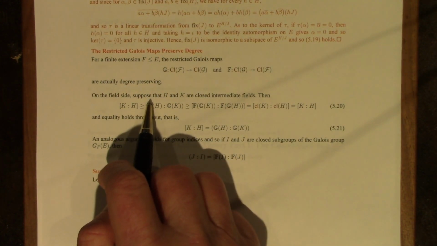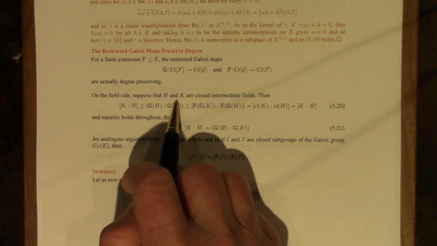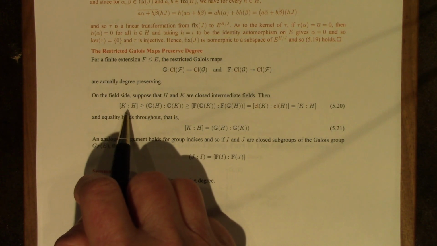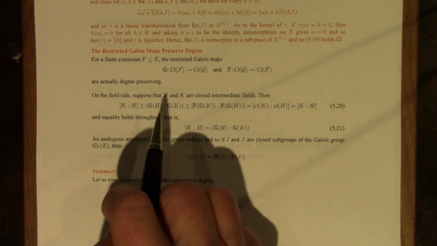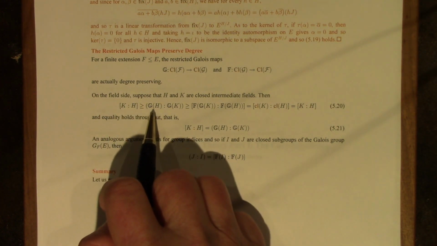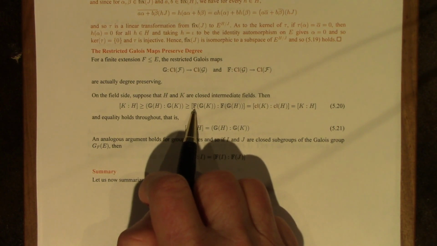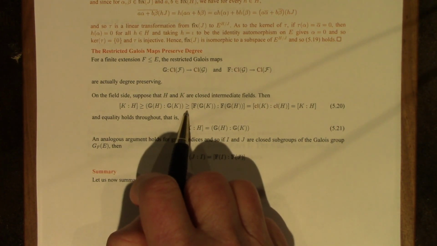On the field side, if we have closed intermediate fields, H and K, then the degree KH is bigger than or equal to this index because G does not increase degree. Applying F, we get another inequality.